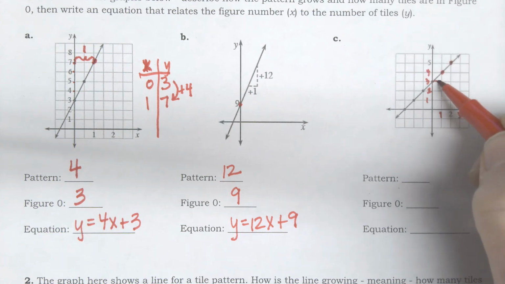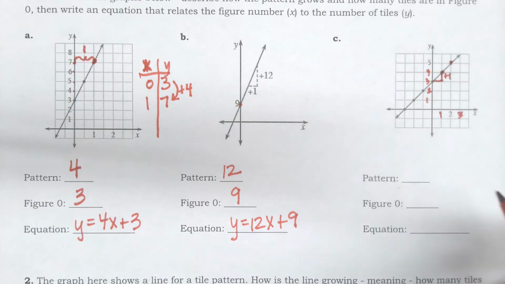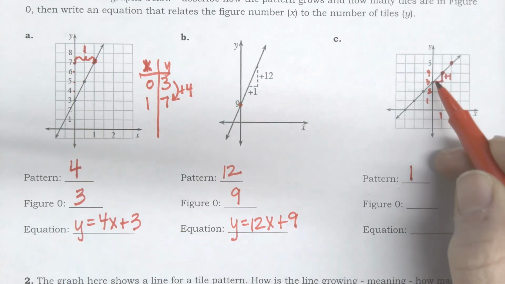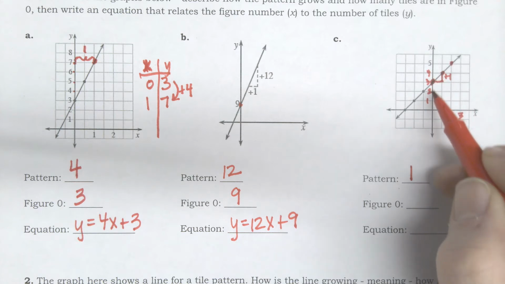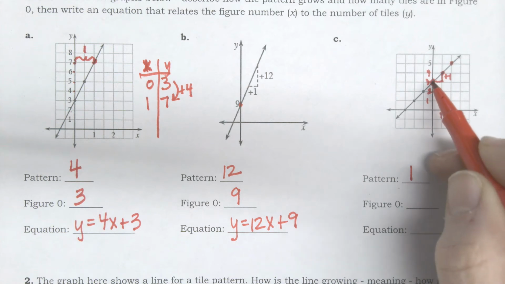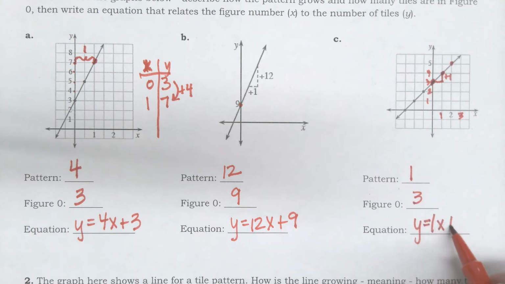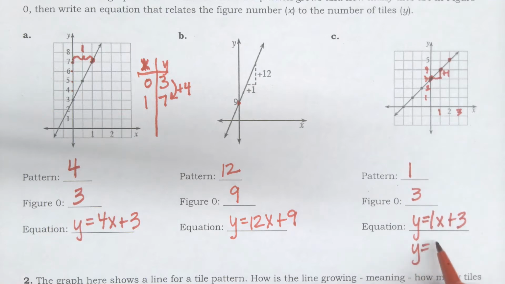As I move over 1, I move up 1, so I'm increasing by 1 each time. What's my pattern? 1. What's my figure 0? Again, that's the point associated with x of 0, the point (0, 3). So my figure 0 is 3. y equals 1x plus 3. I don't even need to write the 1 there. I could write this as y equals x plus 3 if I wanted to.